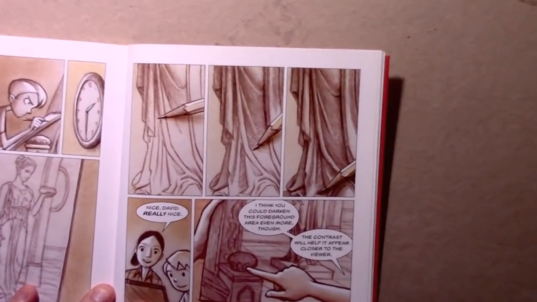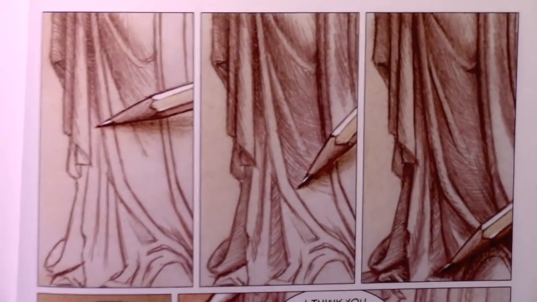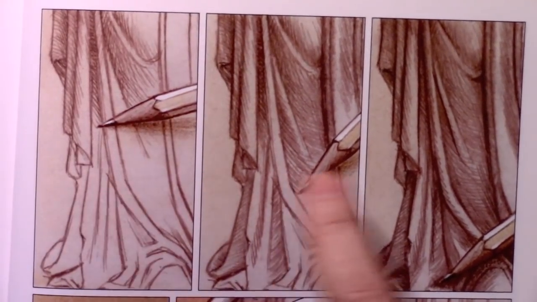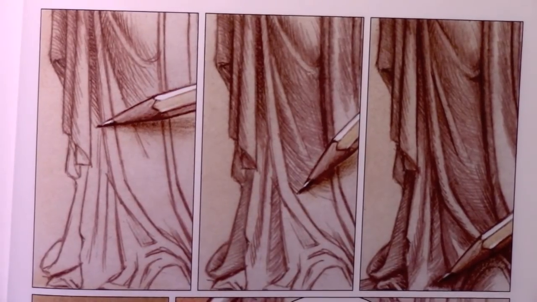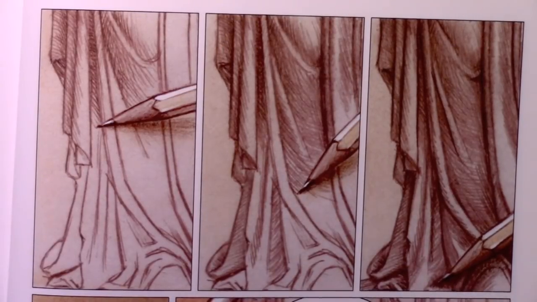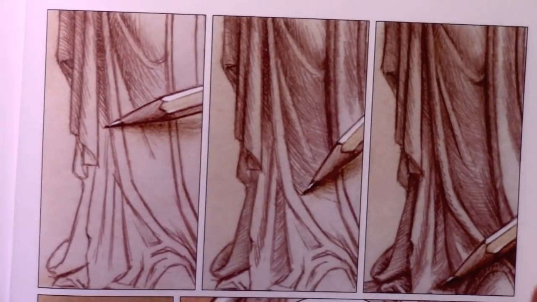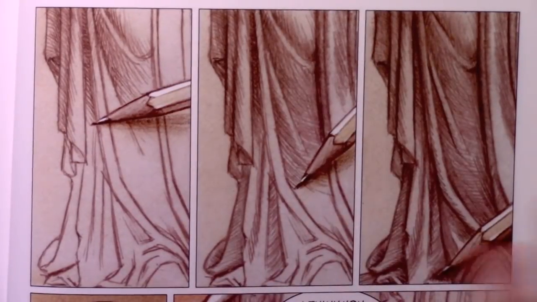Setting 3 panels right next to each other that are exactly the same size and shape, so as to present a subtle or gradual change, I think in this case it's more a gradual change as he adds shading to this drawing. It's a great way of having the reader understand a process that's happening gradually or in a very subtle way from one panel to the next. And it depends very much on having the 3 panels be exactly the same size and shape. If I started to play around and use different angles, it wouldn't have the same effect.